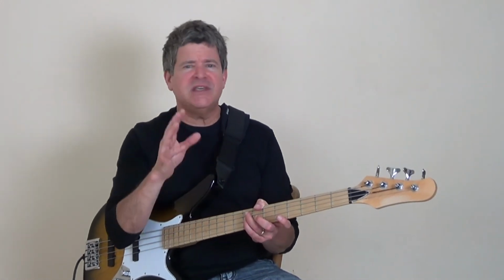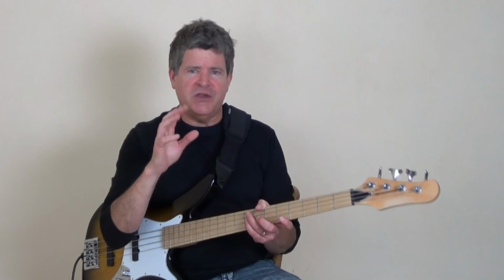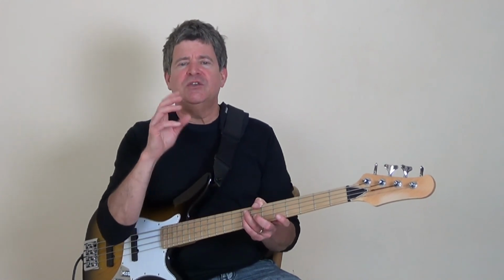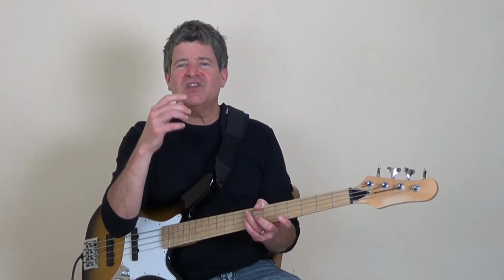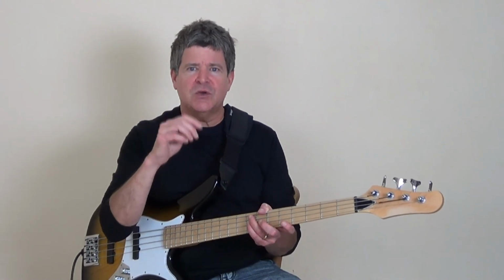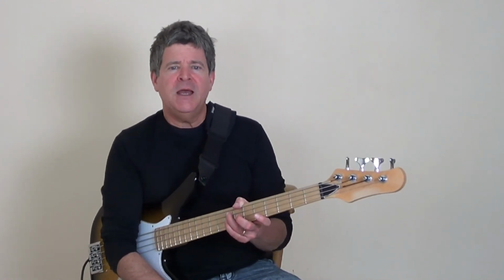If you can do this in every key, guys, you'll just be smoking, okay? If you don't do it in every key, do it at least in about 3 or 4 keys, okay? So make sure you get that going.